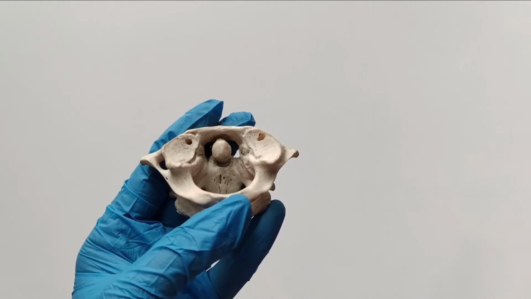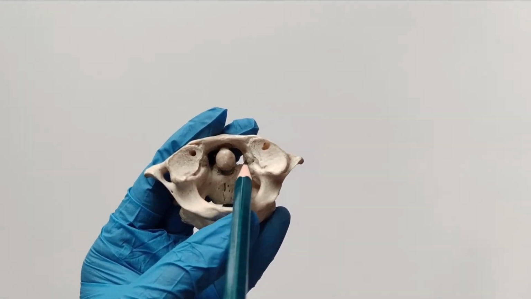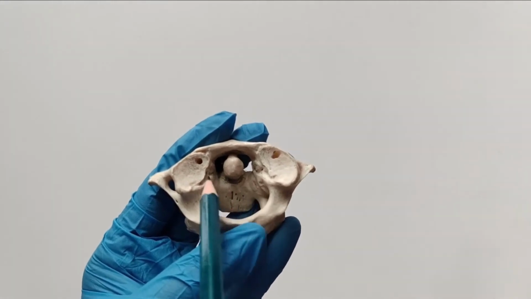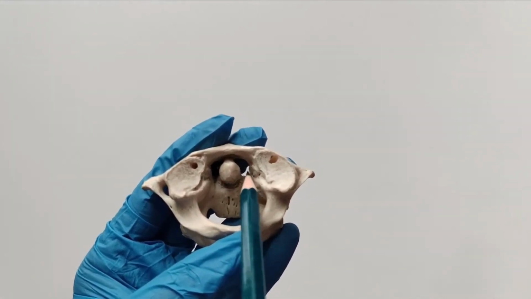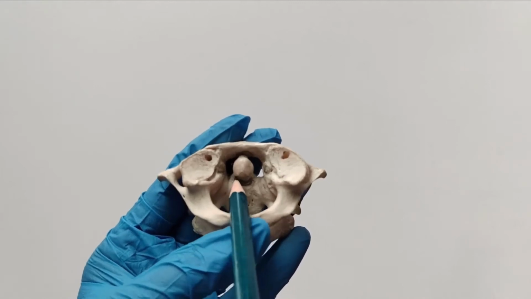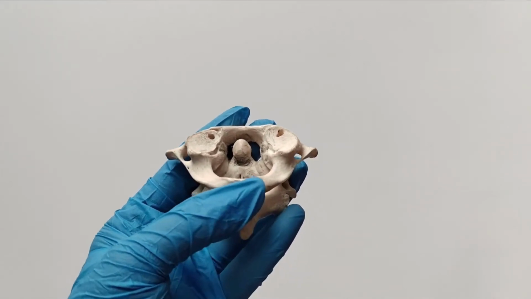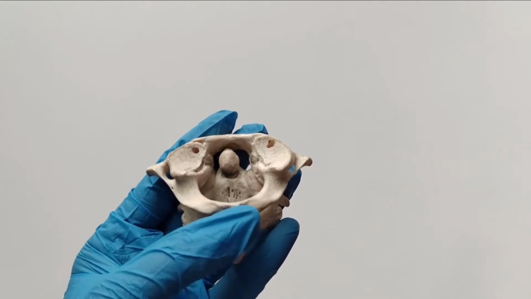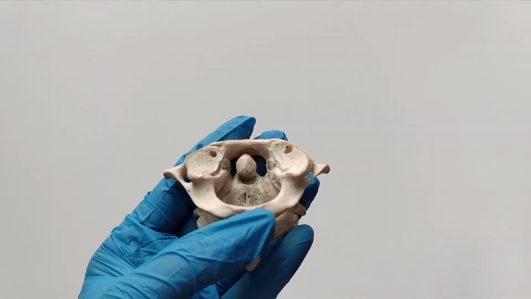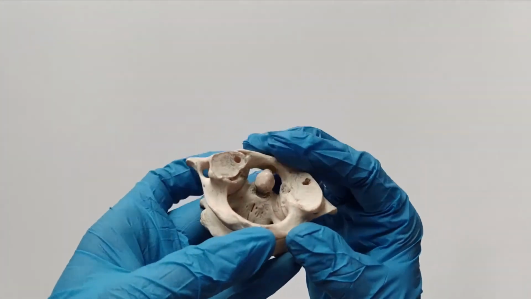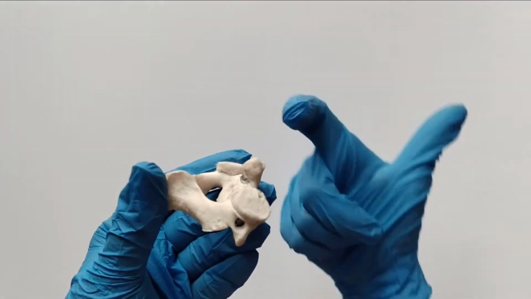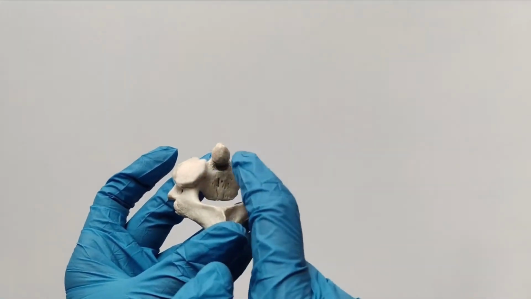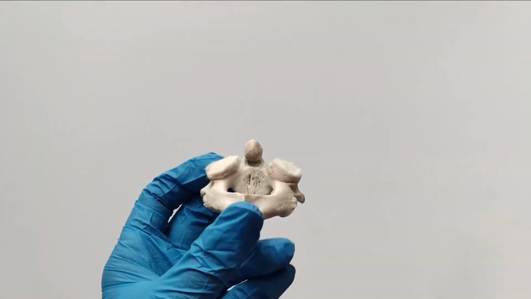Okay, so the transverse ligament of atlas, which extends between the tubercles present on the medial side of the lateral masses, passes through the groove present on the posterior surface of the odontoid process, and while doing so, it keeps the odontoid process in position. Okay, so the transverse ligament of atlas passes like this and it keeps the odontoid process in position.